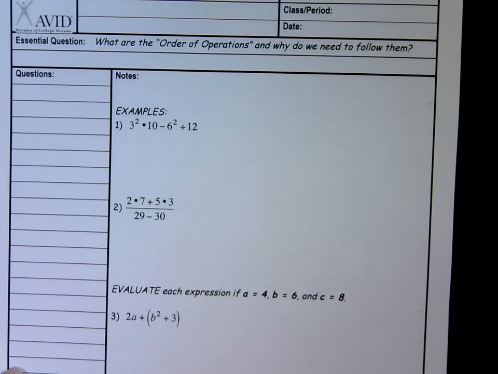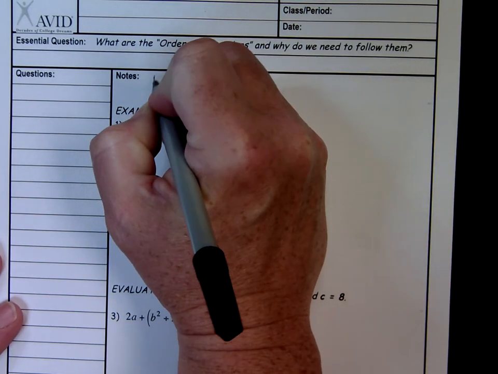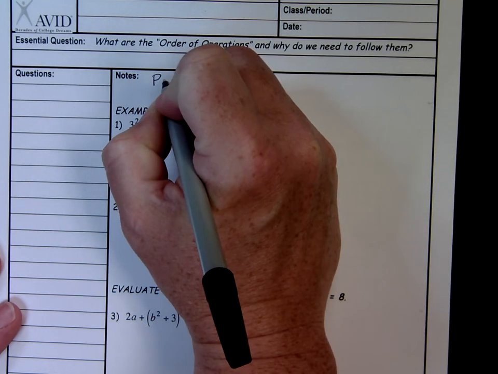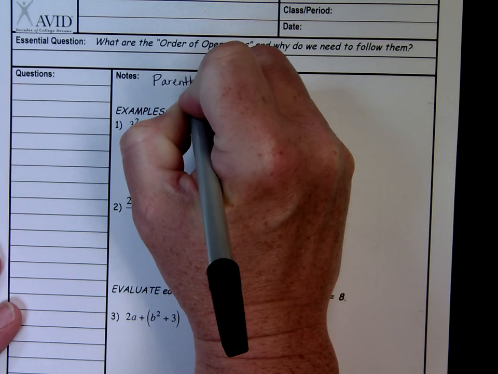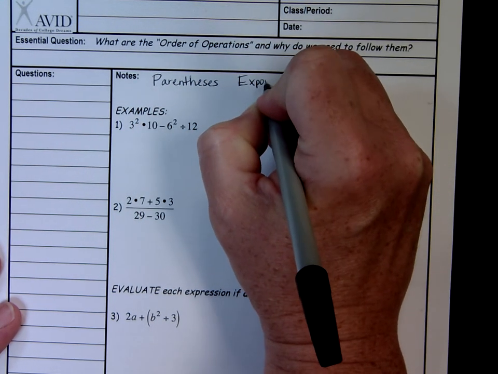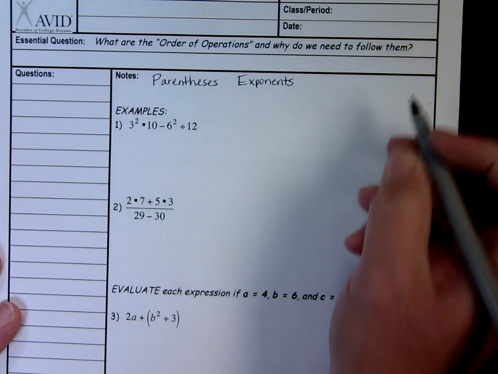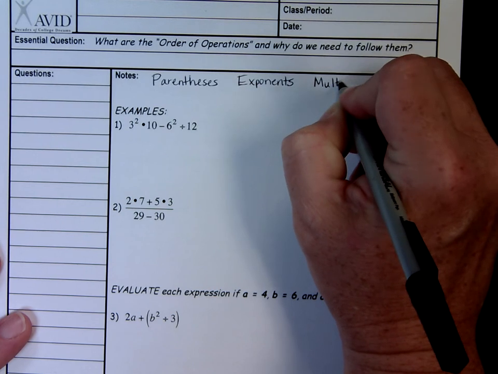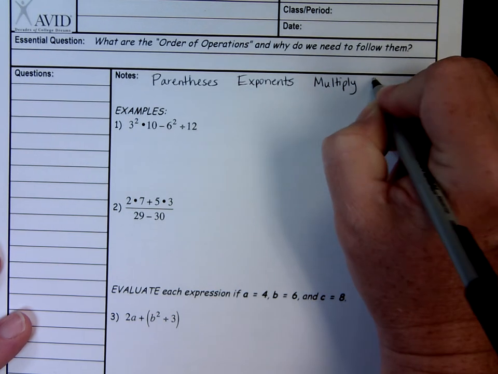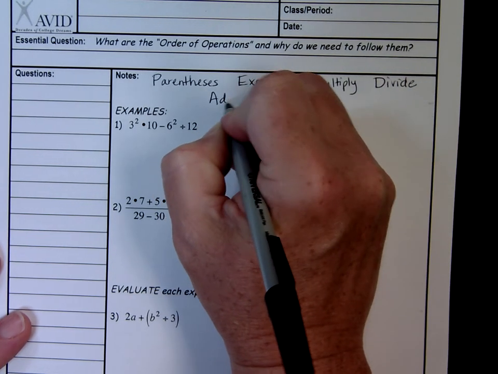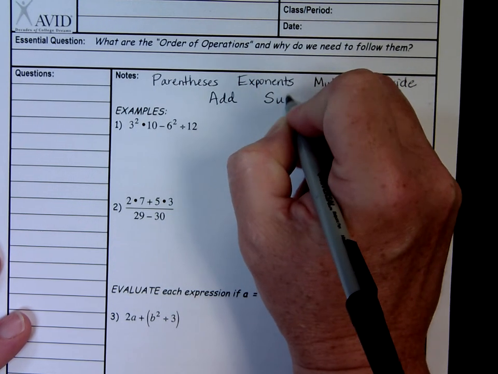Your order of operations, I know you know what these are, but let's just review. PEMDAS. P is your parentheses, E, your exponents, M is to multiply, D is divide, A is for addition, and S is for subtraction.